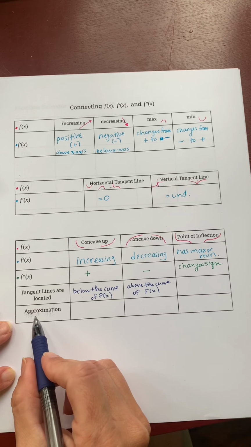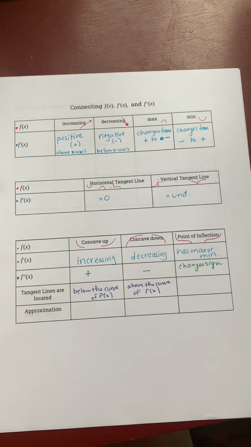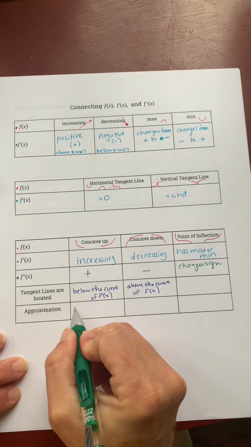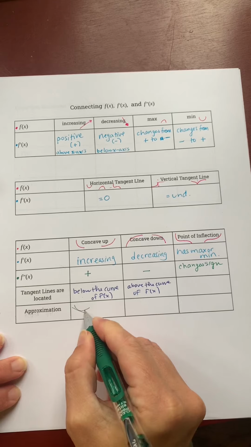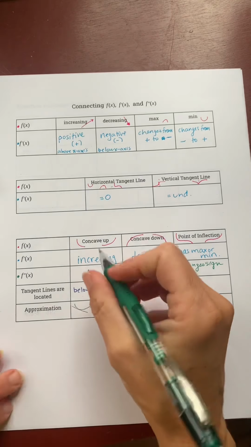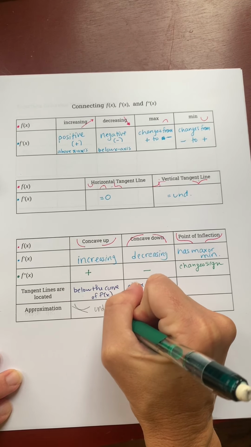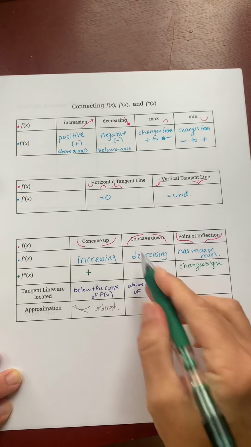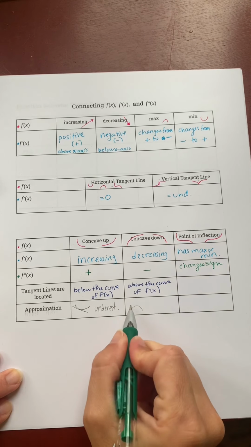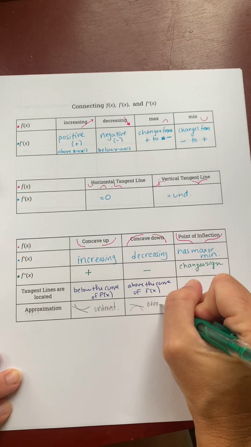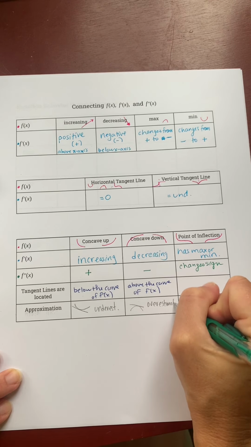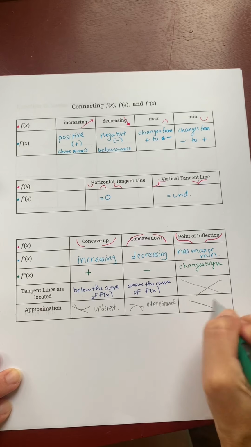So if we use a tangent line to make an approximation, if we have a concave up curve and a tangent line, our tangent line approximation is going to be an underestimate. And if our function is concave down, then the tangent line is above the curve and the tangent line approximation will be an overestimate. Okay, nothing to fill in here or here.